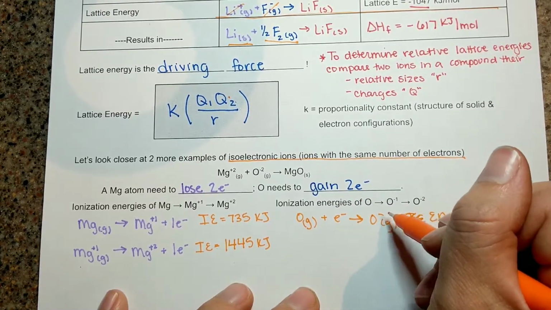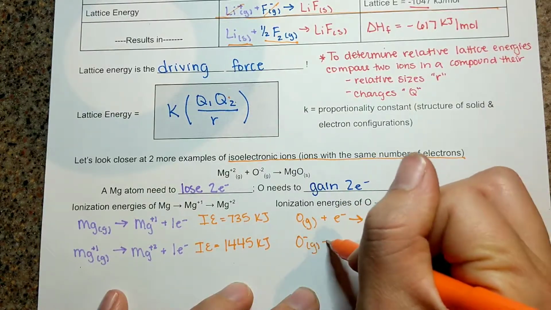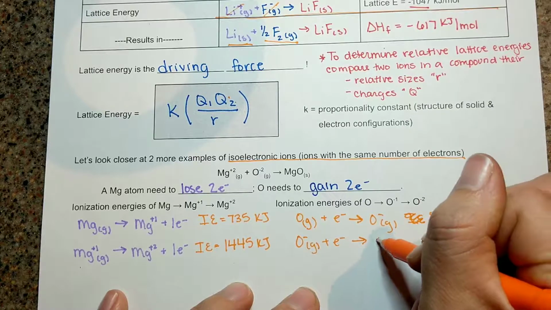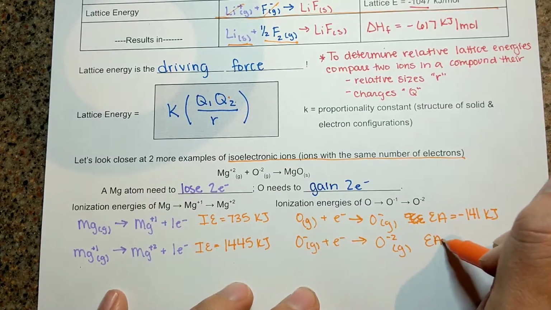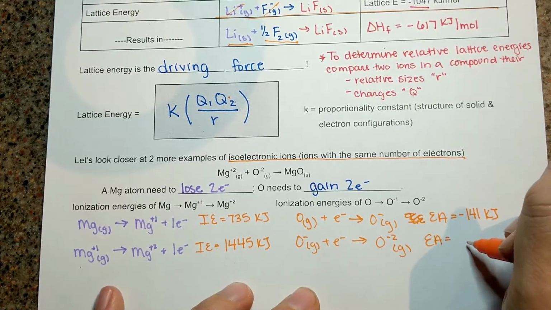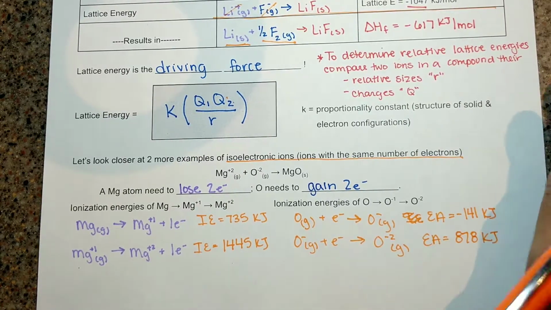This is negative 1, but I need negative 2, so this is going to happen again. Plus an electron is O minus 2 gas. That has an electron affinity of 878 kilojoules.